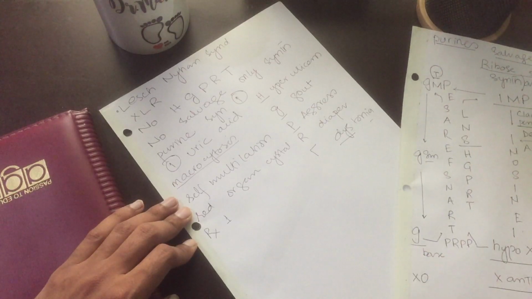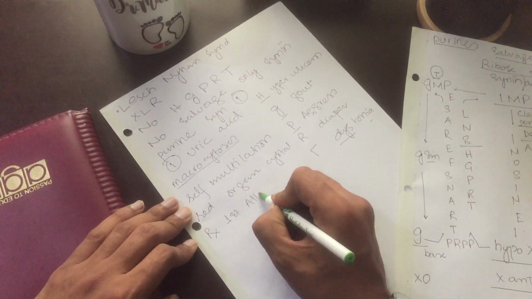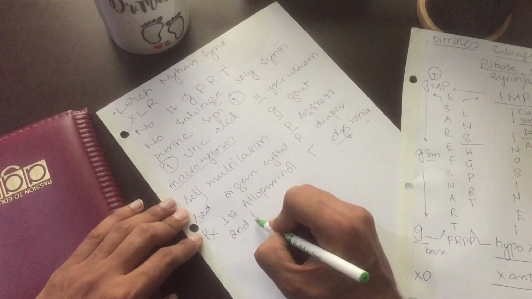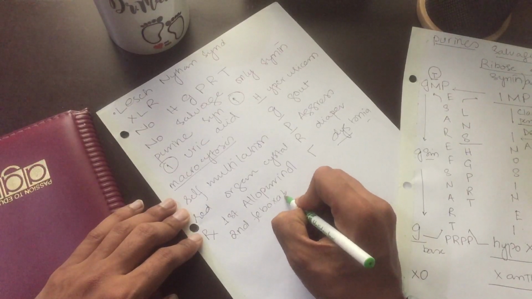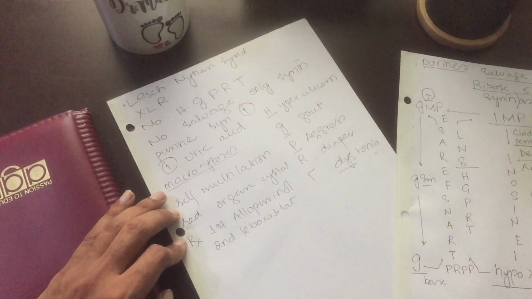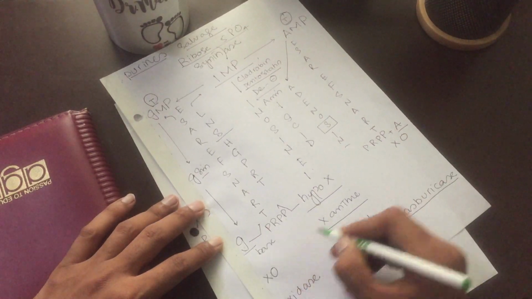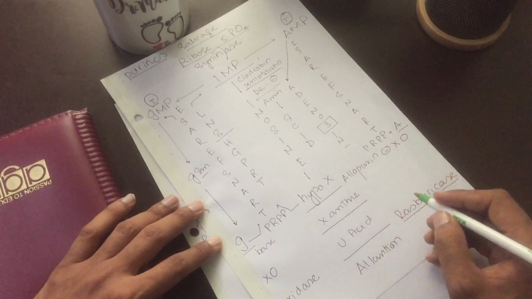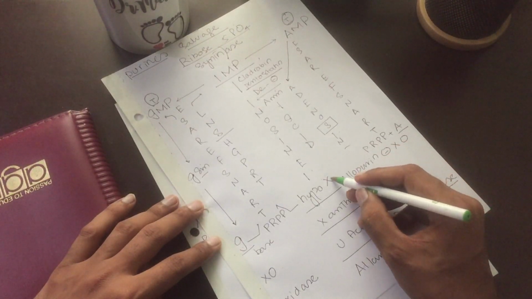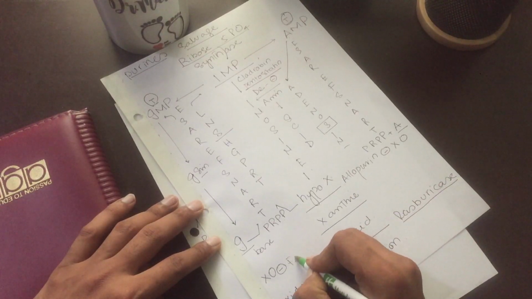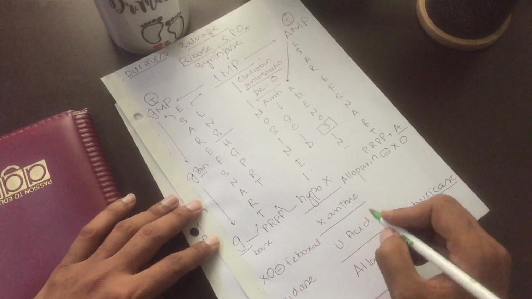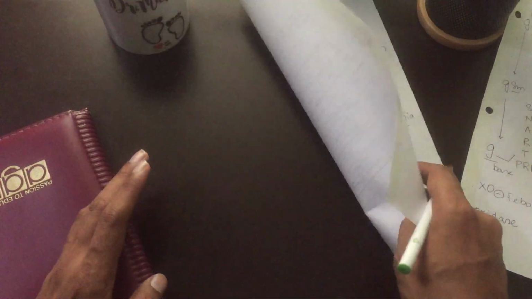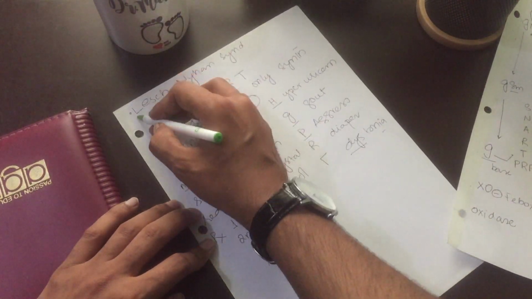First, we give allopurinol, and if it is not working, we can give febuxostat. These inhibit enzymes: allopurinol inhibits xanthine oxidase, which converts hypoxanthine into xanthine, and febuxostat inhibits the conversion of xanthine into uric acid. So we can limit this by these two enzymes. This is Lesch-Nyhan Syndrome.